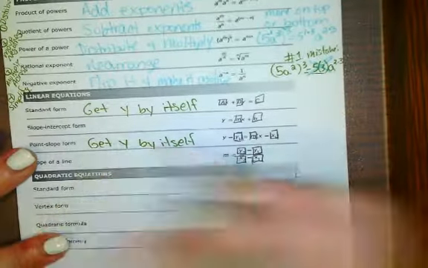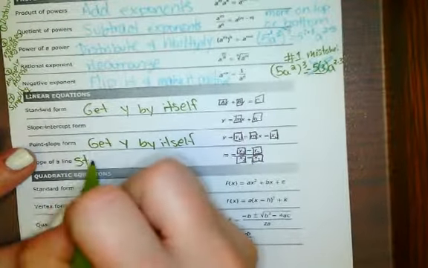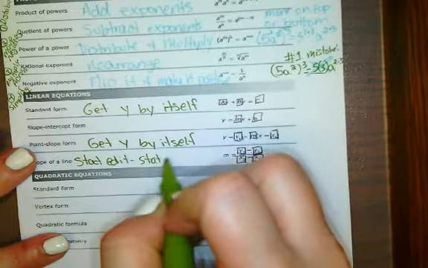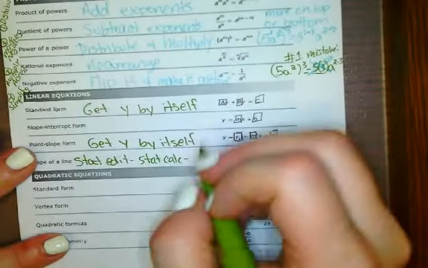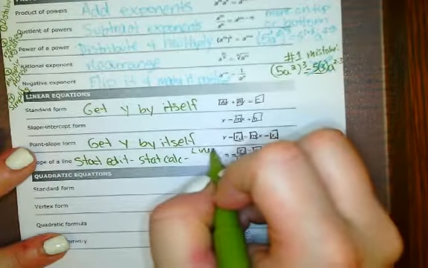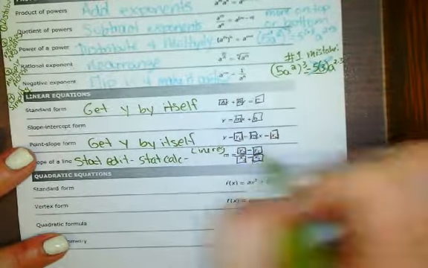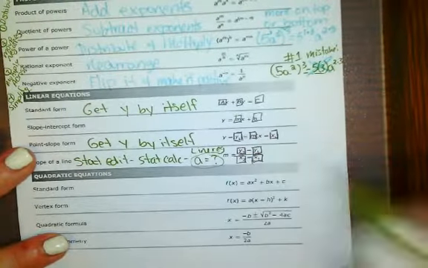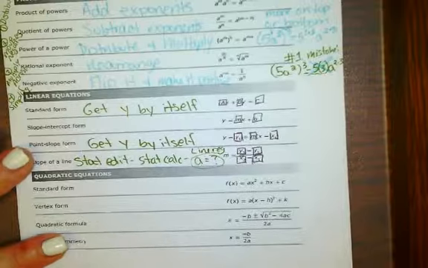For slope of a line, a good test strategy using your tools is just stat edit. So you'll hit stat edit, stat calc, and then line reg, because this is linear, and you are looking at whatever the a equals. That is your slope.